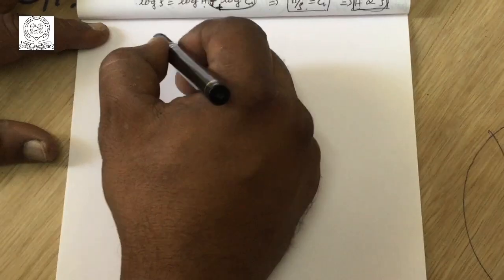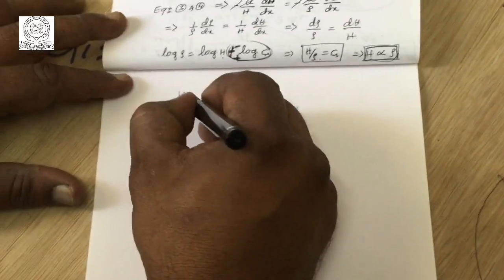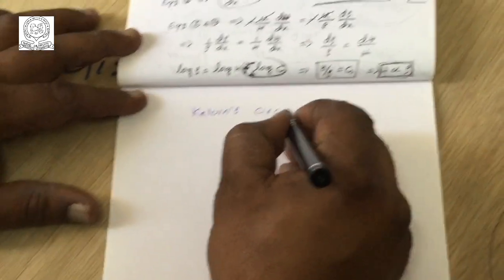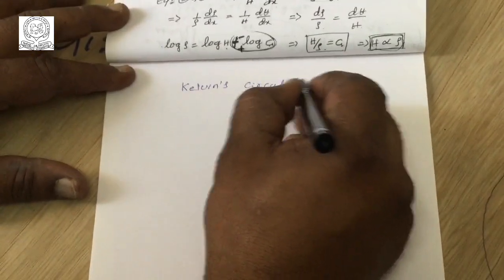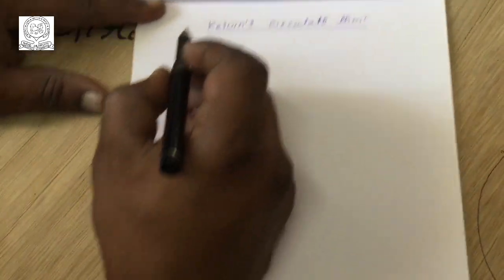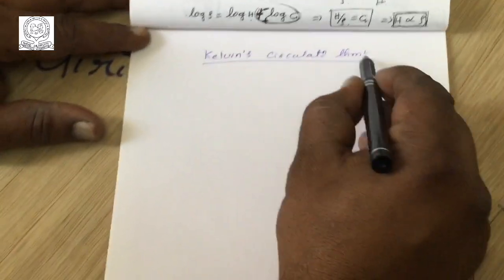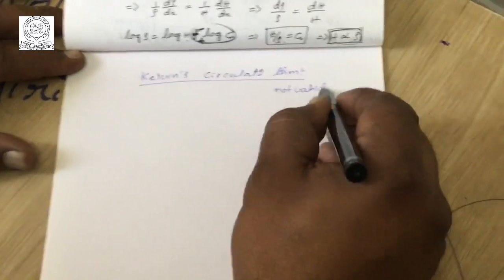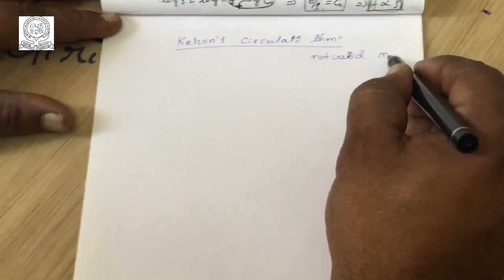Okay, come to the Kelvin circulation theorem. Here we have to show the Kelvin circulation theorem is not valid in MHD.